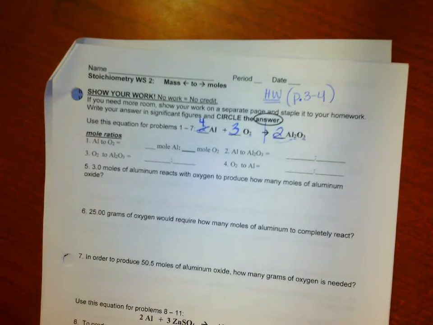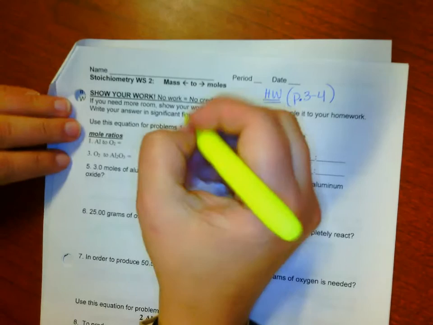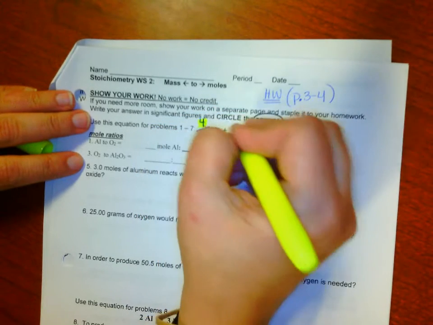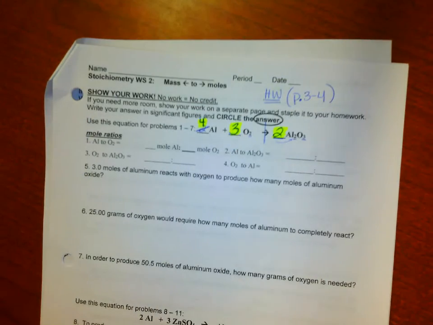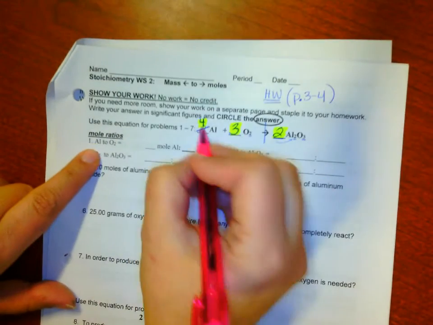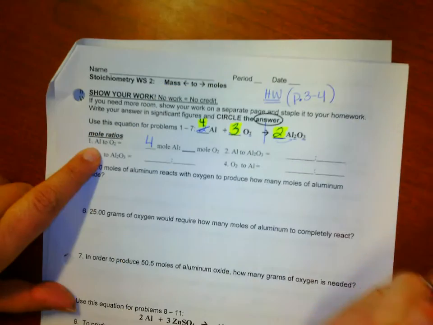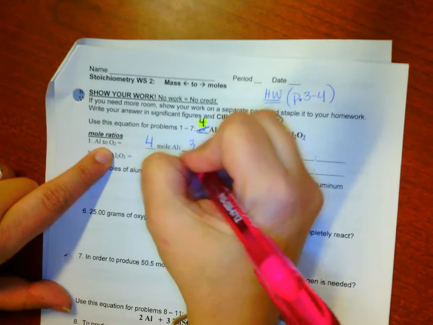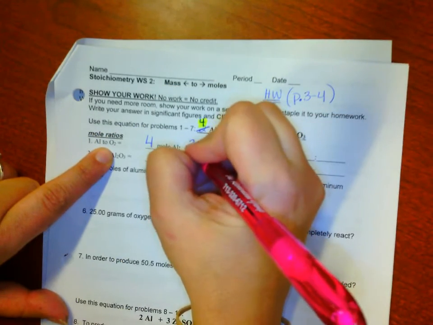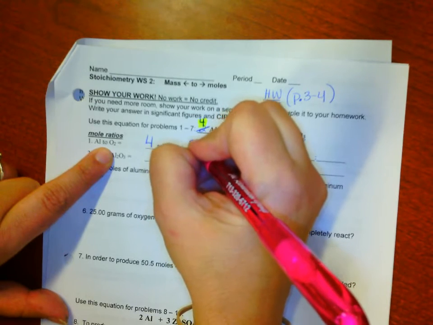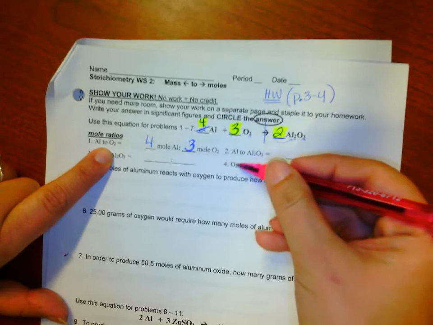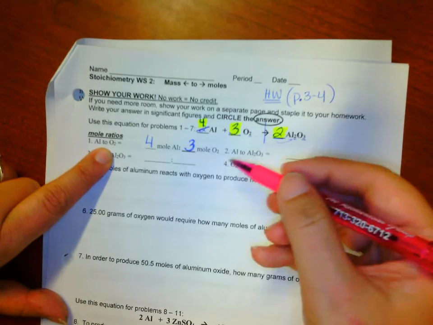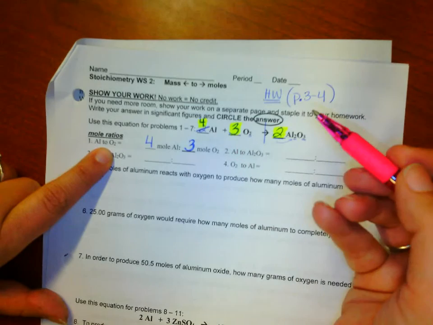So now it's time to go back over mole ratio. A mole ratio simply uses the coefficients of a balanced equation. So for every 4 moles of aluminum, there's 3 moles of oxygen. This is why balancing is very important. If you don't balance correctly, your mole ratio, as easy as this is to do, will be incorrect because you don't balance right.